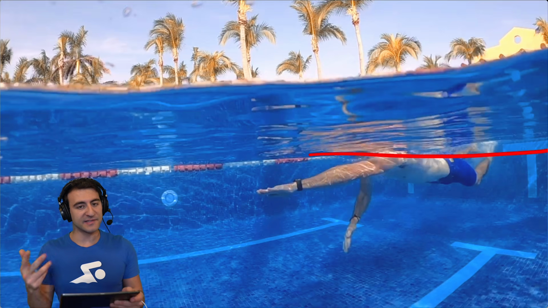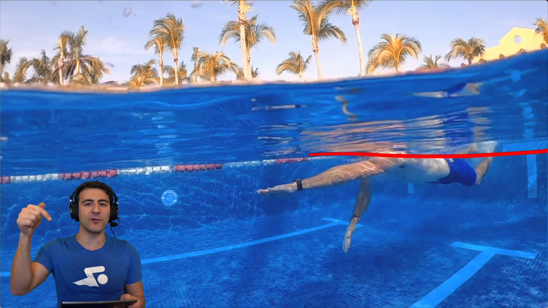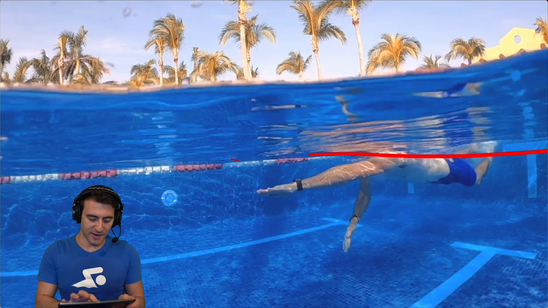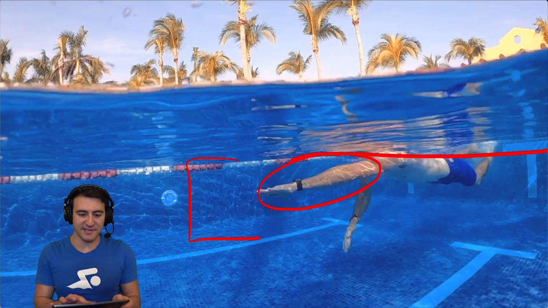Well, let me tell you, in swimming, there's only two ways to get faster. Number one, you can decrease drag, which we just talked about. So we want to decrease the amount of resistance right there. And the second way is by increasing propulsion. So that comes into what his hand is about to do right there.